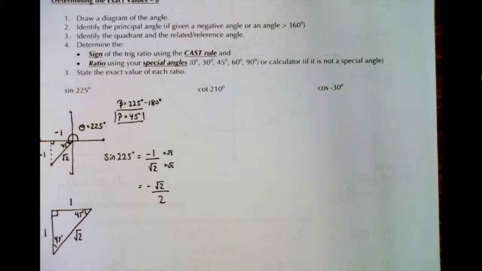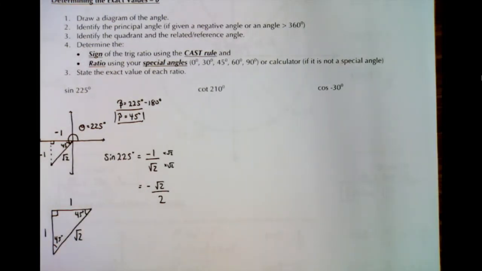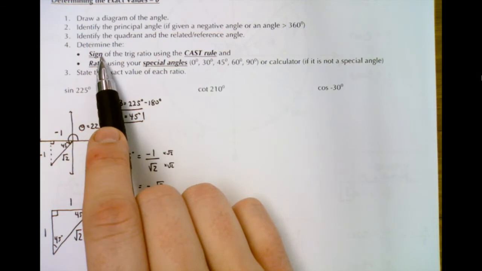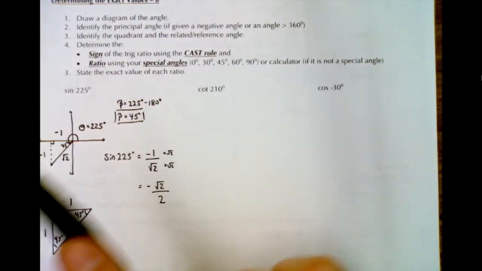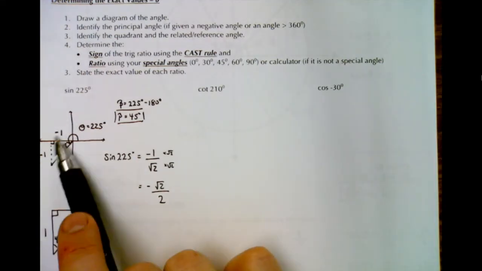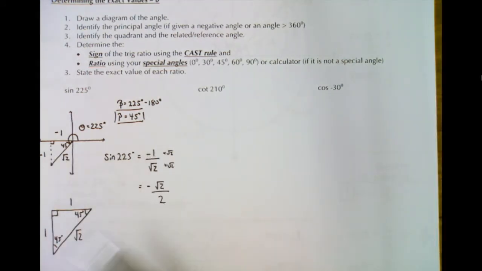That's how they're related. The related acute angle and the principal angle are related in the fact that they'll give you the same ratio. The only difference is the sign, the SIGN sign. And that comes from the CAST rule. CAST rule says, remember what quadrant you're in and label the sides negative and negative for x and y. Now when we do opposite over hypotenuse, we get negative 1 over root 2.